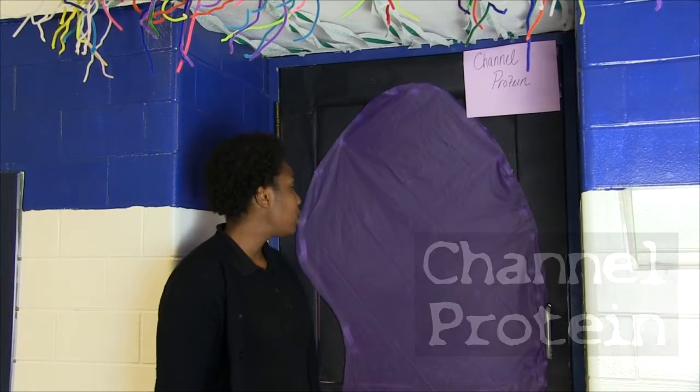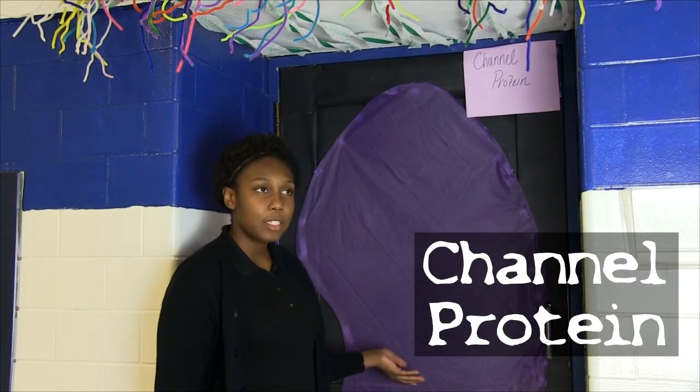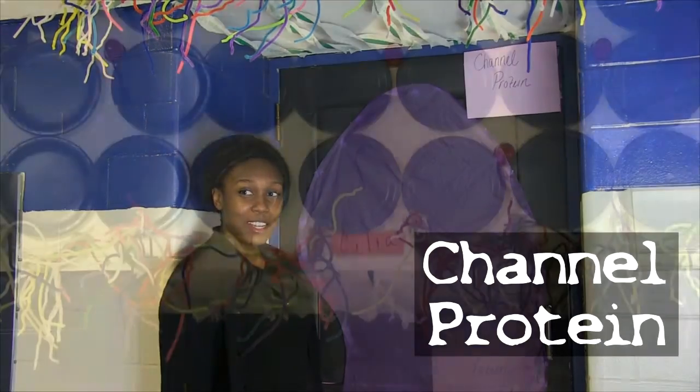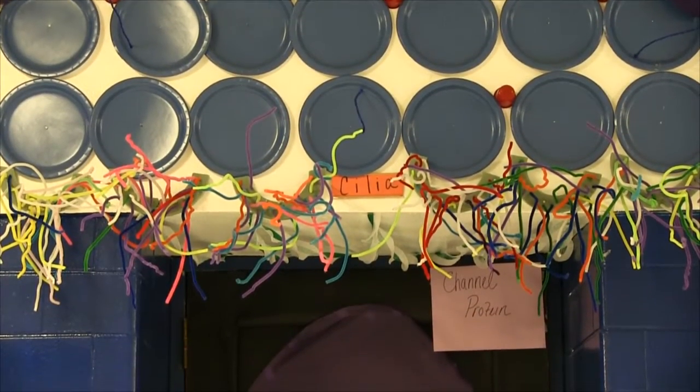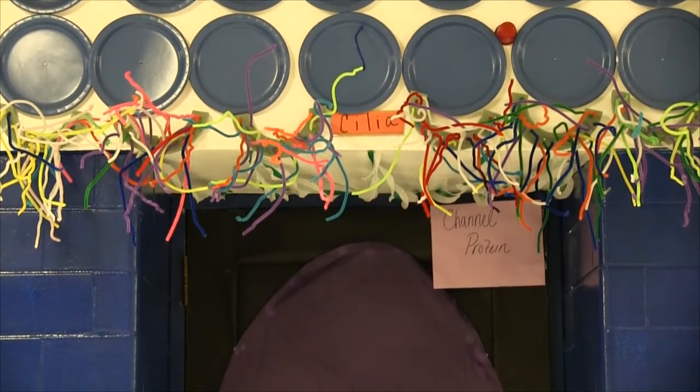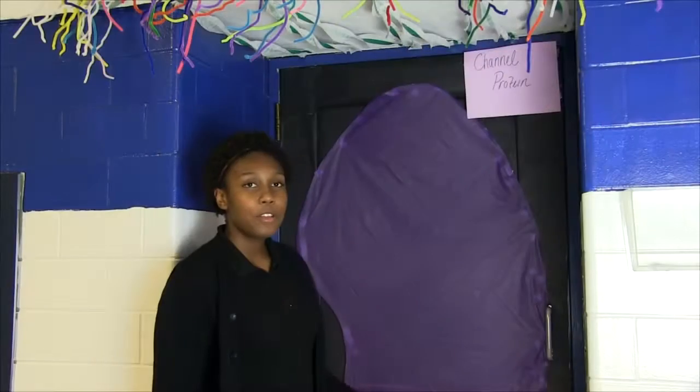This door represents the channel protein. It is located on the cell membrane. This protein is responsible for transporting ions. It allows some things to come in and excludes others.